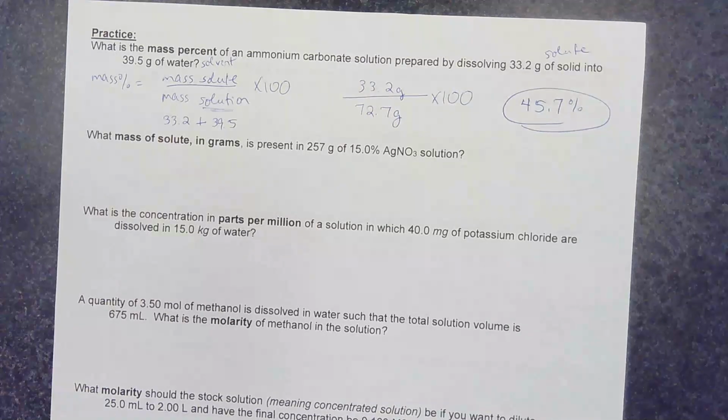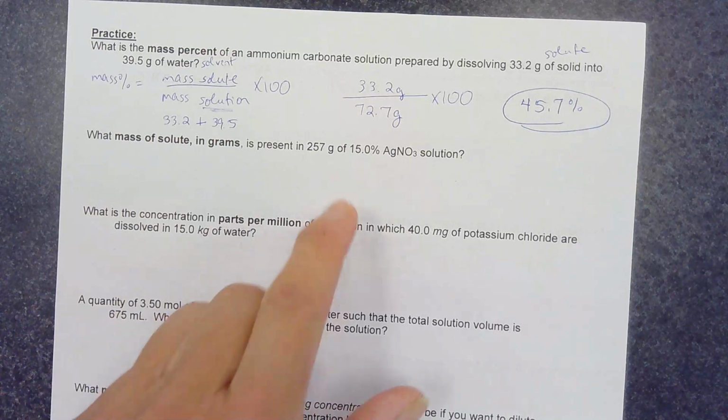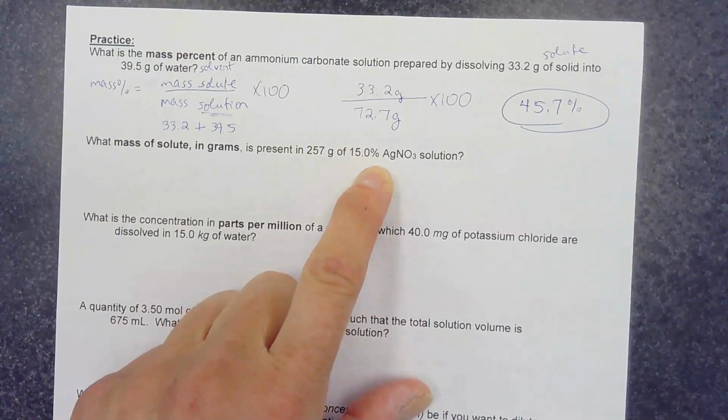Silver nitrate's the solute. What you don't have the knowledge of is how you would make a solution of silver nitrate. You would make it in water. So what I should have said is that this is 15% mass volume.